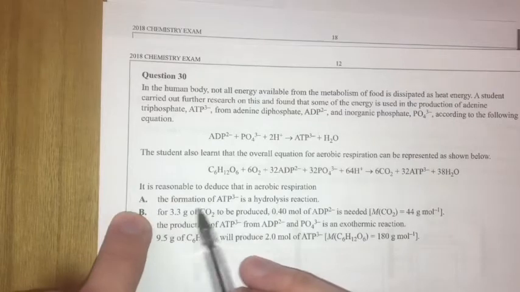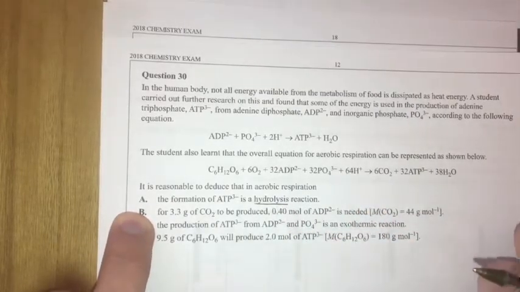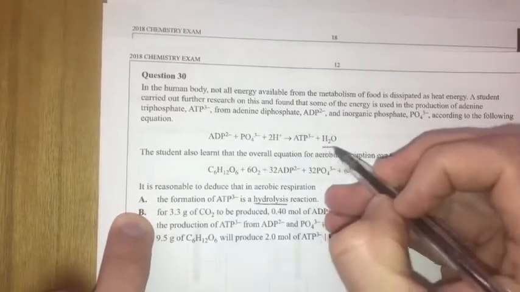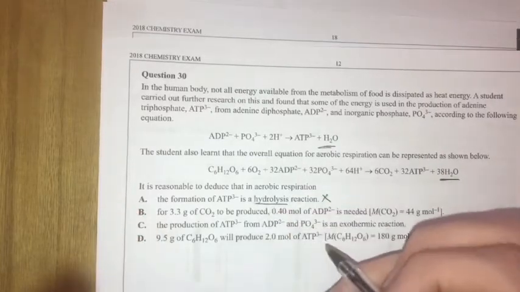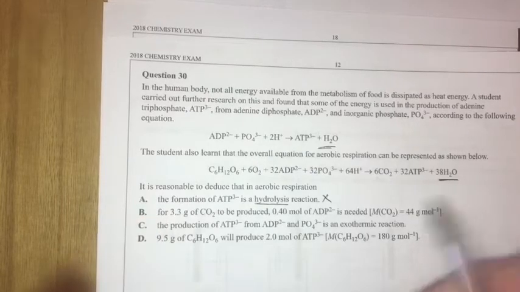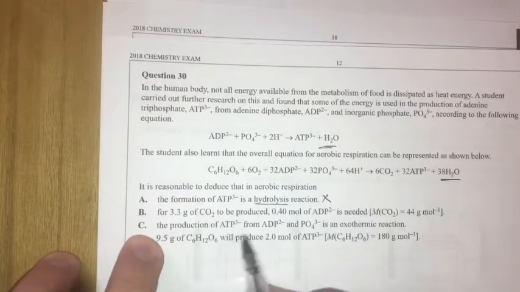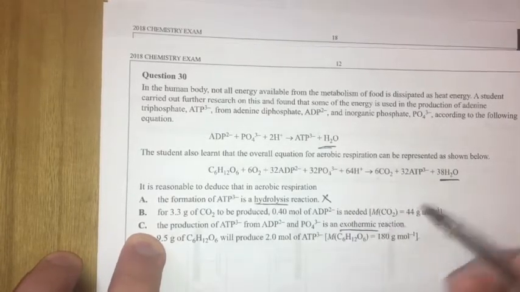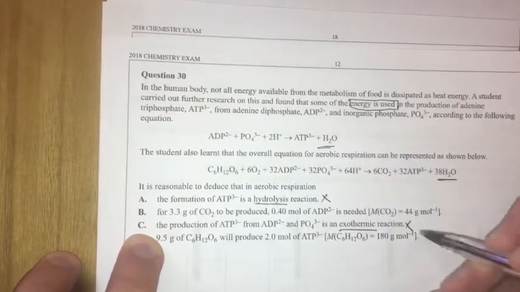So the formation of that is a hydrolysis reaction. Hydrolysis means breaking up a molecule with water. Water is a product here and here, so that's not going to be right. If water was a reactant and we were breaking up a molecule, that would be right, but this is actually producing water. This would involve some calculation. The production of ATP is exothermic. Exothermic means energy is being released. I remember reading that energy is used here, so that's not going to be right either.